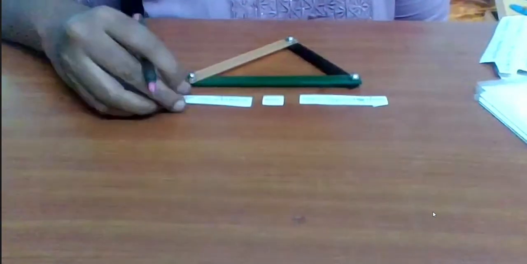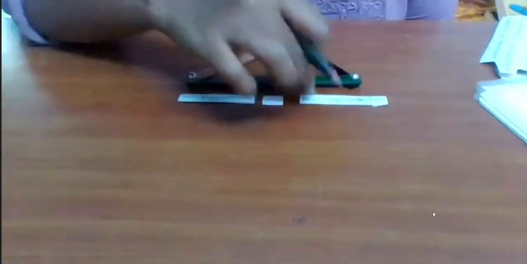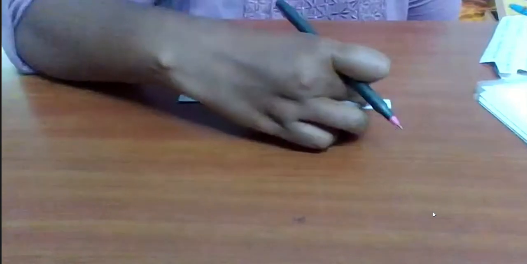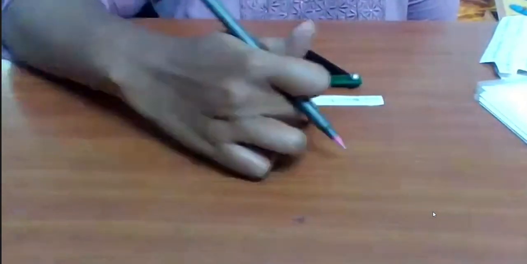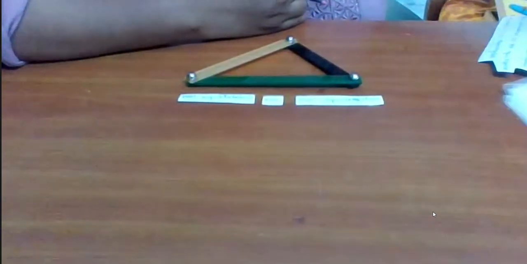So look at the sides now. Are they equal? No, not equal. Then we call it non-equilateral, right? And look at the angles now. Non-equiangular. Yes, exactly. So this shape is called non-equilateral and non-equiangular. Got it, everybody? Any doubts here?